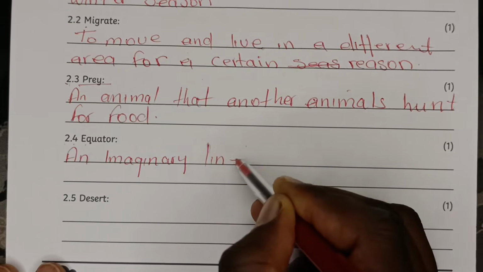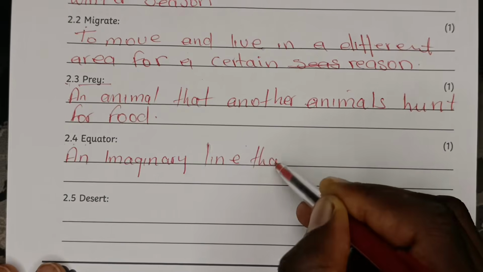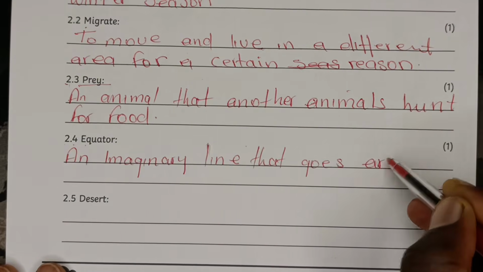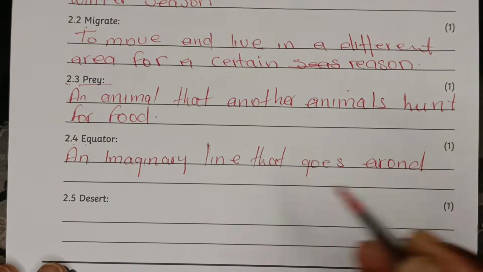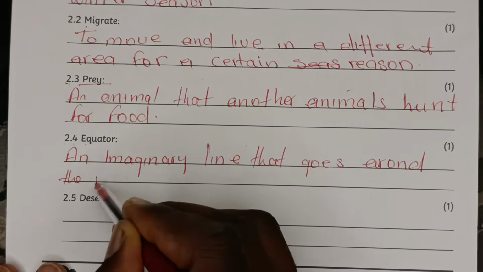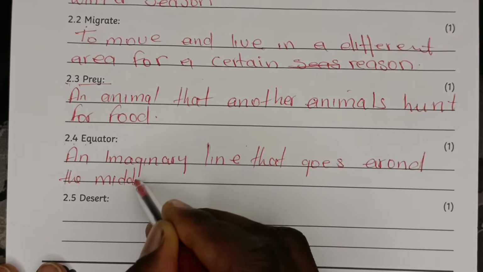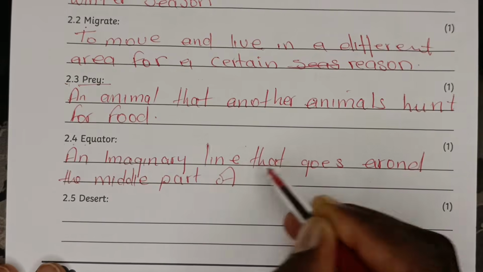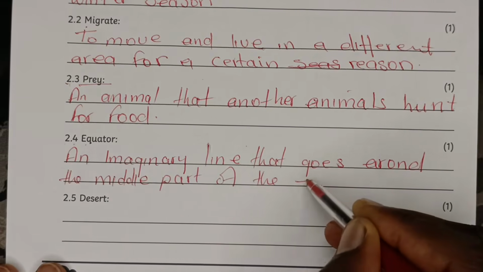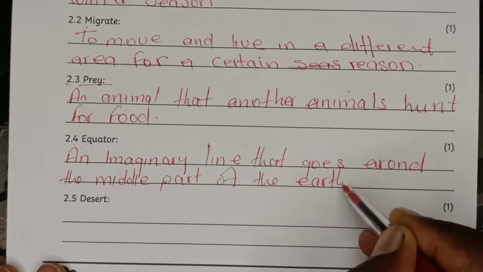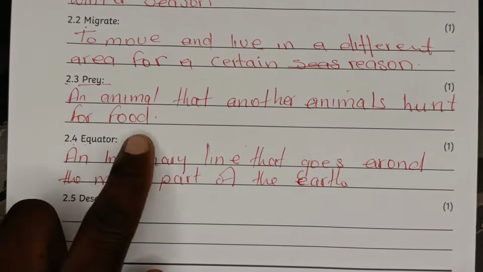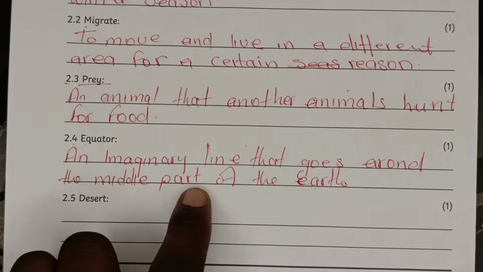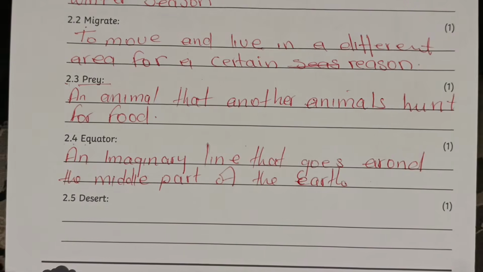It's an imaginary line that goes around the middle part of the earth. An equator is an imaginary line that goes around the middle part of the earth.